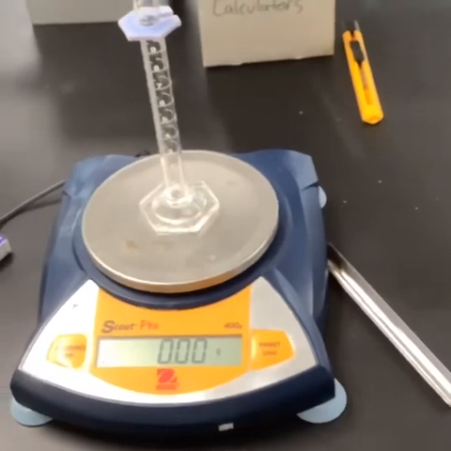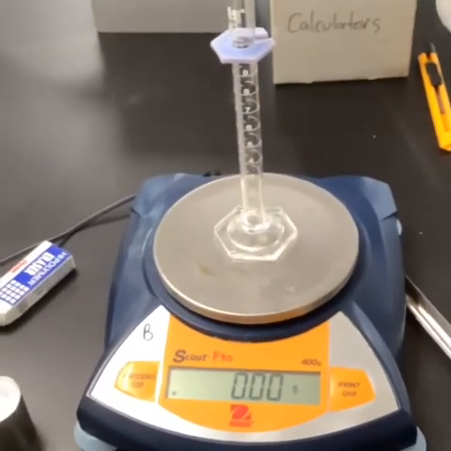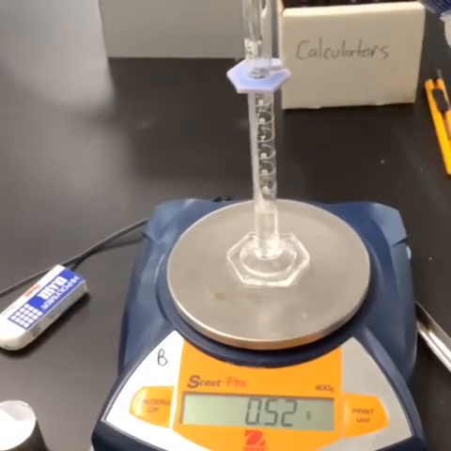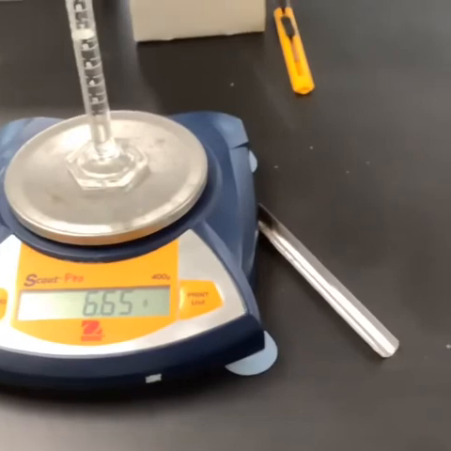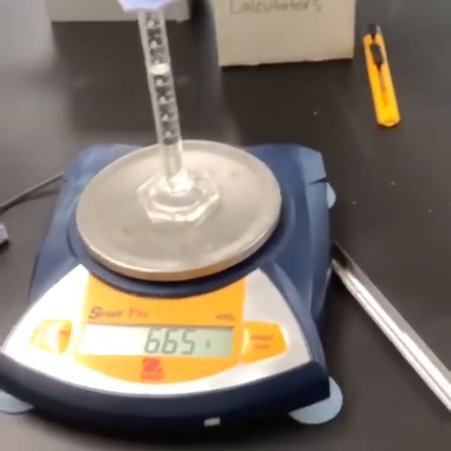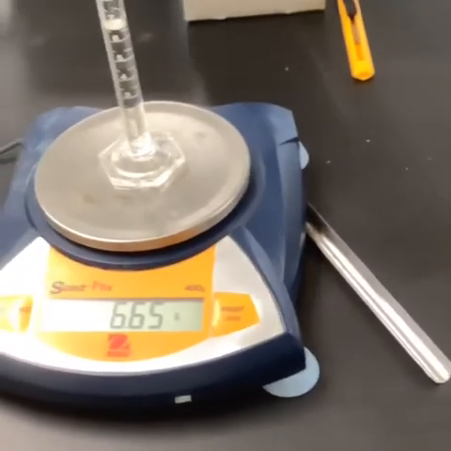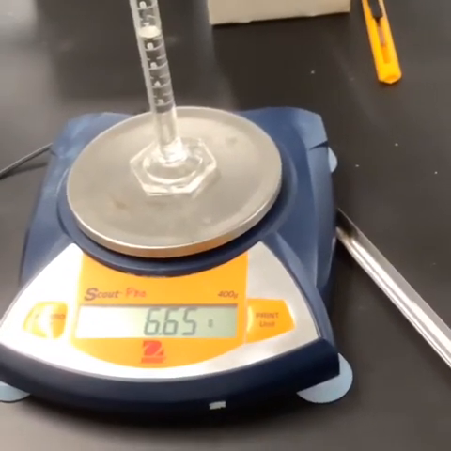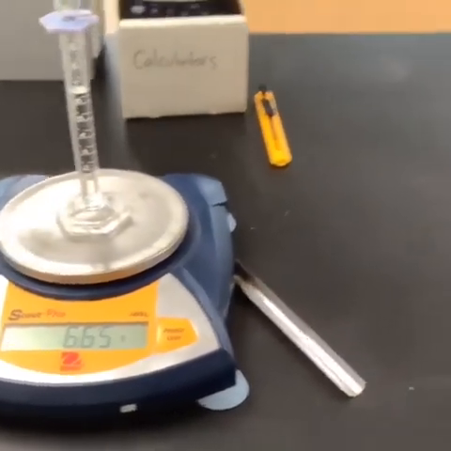So now it's reading 0, and I'm going to go ahead and put some liquid, some of the water, into this graduated cylinder. So I'm going to squirt it and fill it up. So let's go ahead. That amount weighs 6.0. All right, so we've got our mass. Now let's go ahead and read the graduated cylinder.